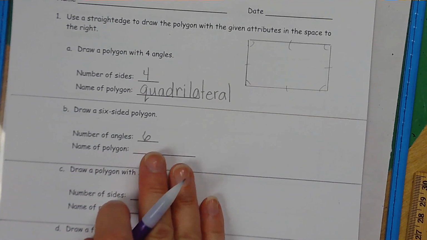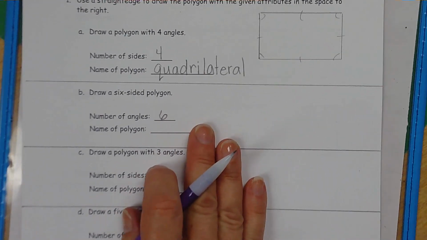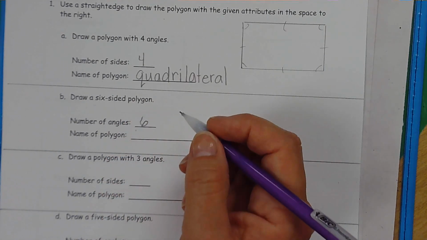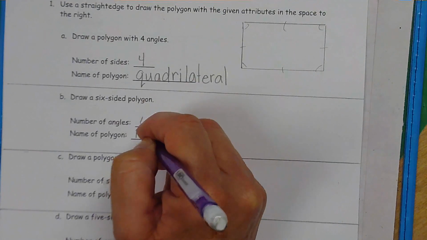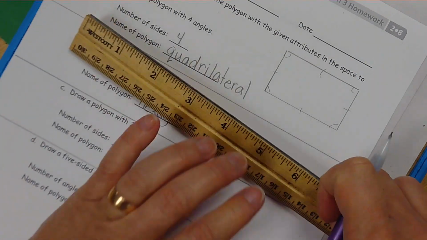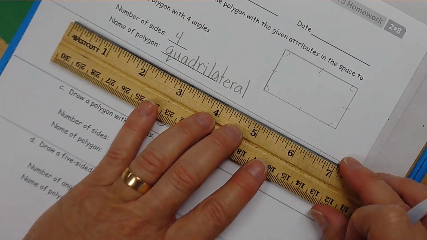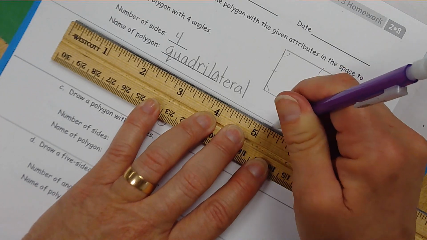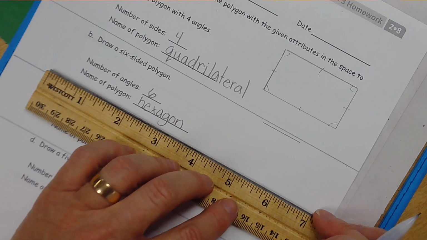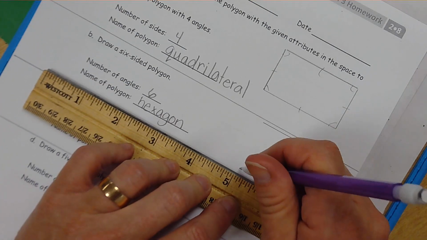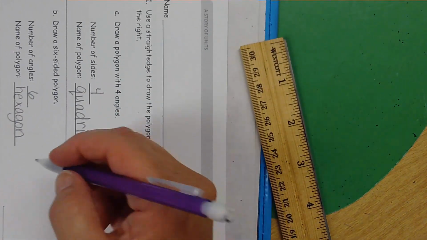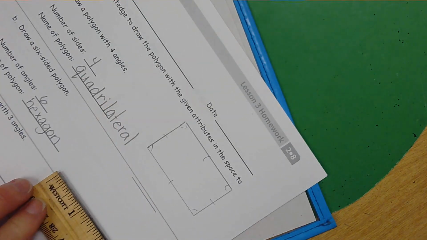Trickier, a 6-sided polygon. Now we know a 6-sided polygon also has 6 angles, and it is called a hexagon. I'm going to make a regular hexagon. I'm going to draw my line at the top and my line at the bottom to start with. And then I'm going to make, let's see, maybe about an inch out.